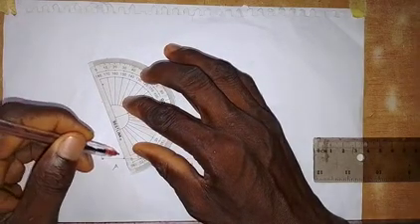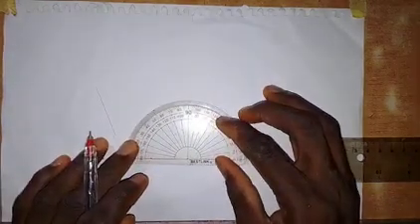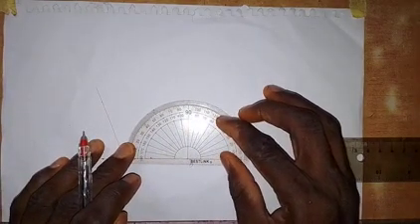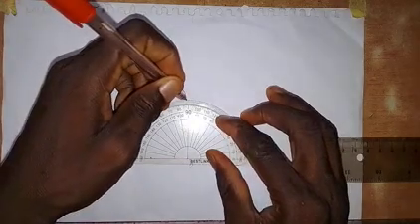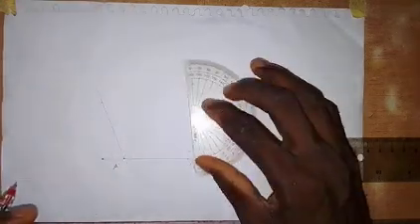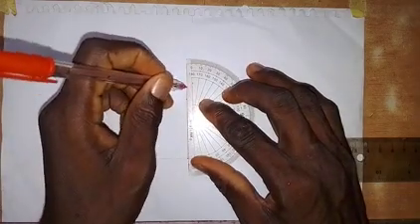Then 88 degrees at point B, with a protractor. This is 88 degrees here, so we draw a line like this.